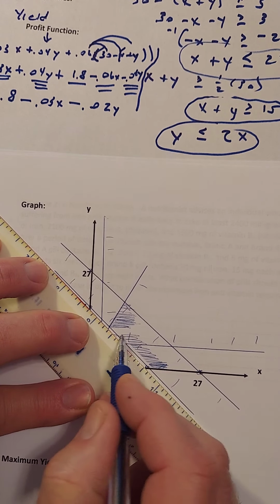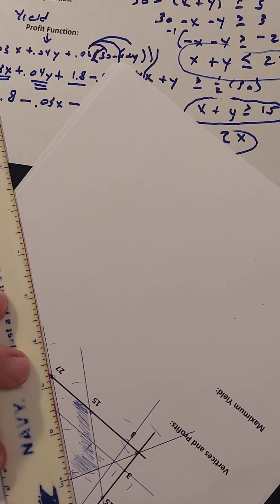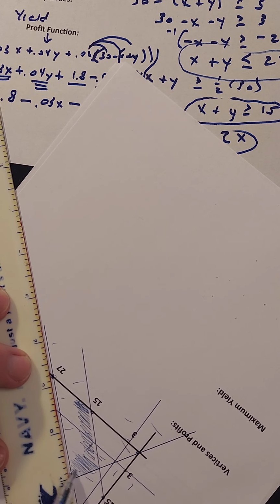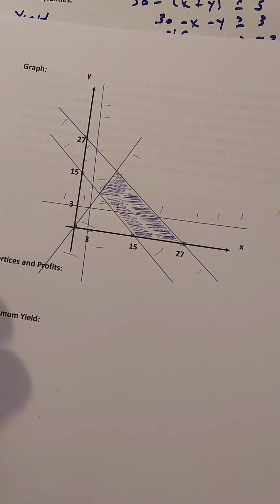Okay, I'm going to turn this around. I can shade it better if I do this. Okay, now you can see your figure.